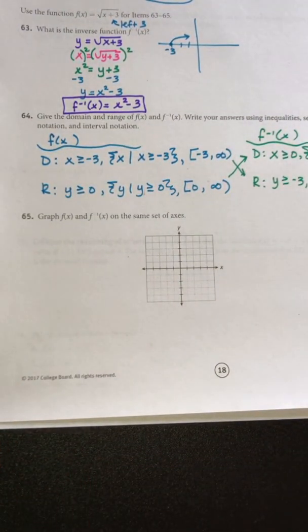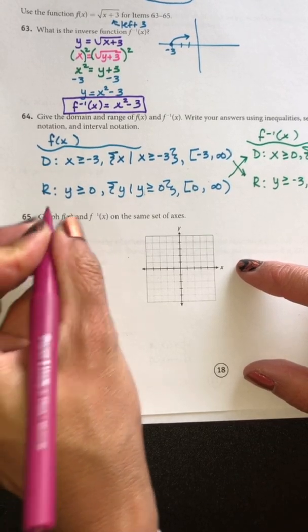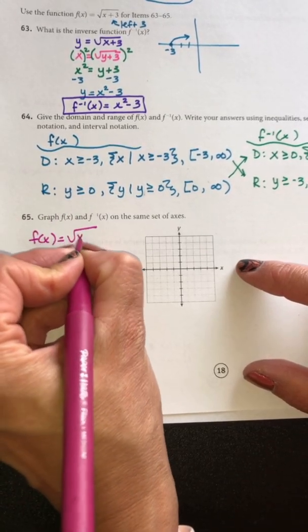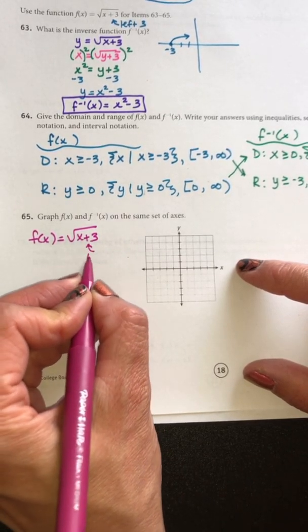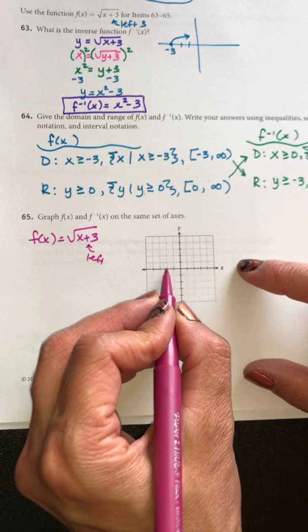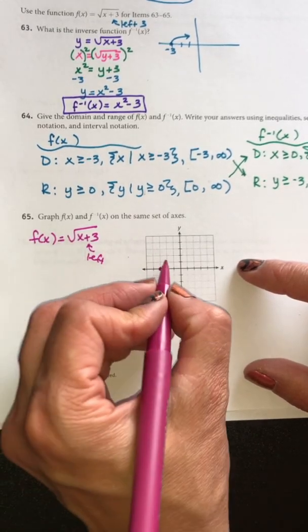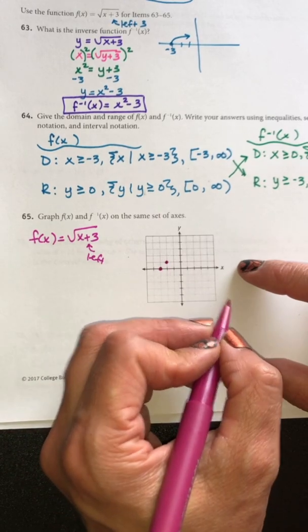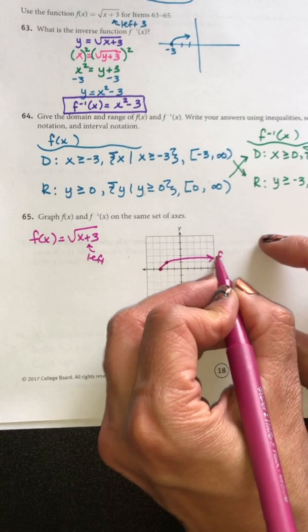All right, number 65 says graph f of x and f inverse of x on the same set of axes. So now we're really going to graph it. So we have f of x equals the square root of x plus 3. And we know that this is the parent function shifted to the left 3 units. So the parent function always starts at 0, 0, go left 1, 2, 3. Okay. And there's no stretch or shrink, so I know that it's going to have an exact point up here. And I'm just going to fake the rest of it. And there is f of x.